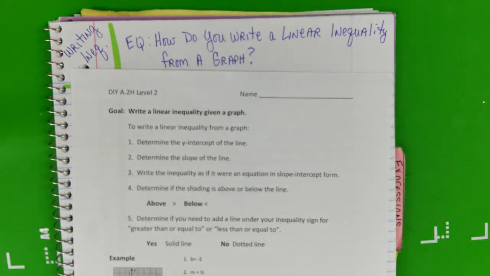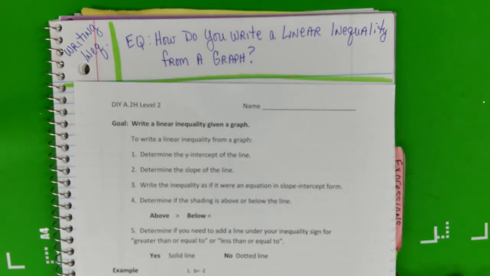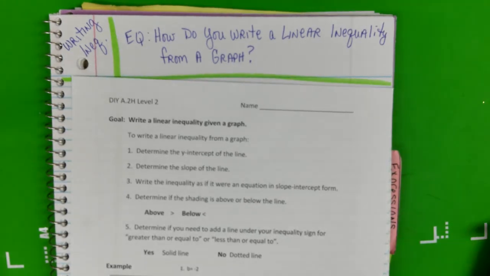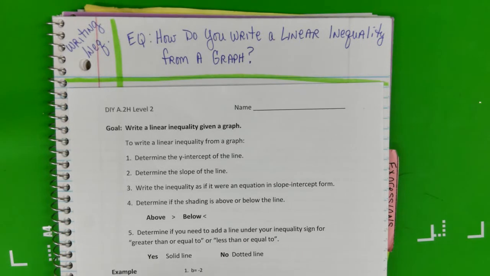In this lesson, we're going to talk about how to write a linear inequality from a graph. I think you're going to find that this is very similar to writing a linear equation, but we know with inequalities that their graphs look a little bit different. Okay, so I've listed the steps here for you.